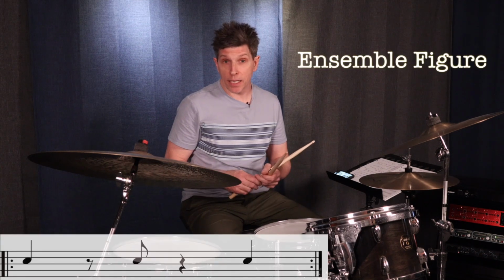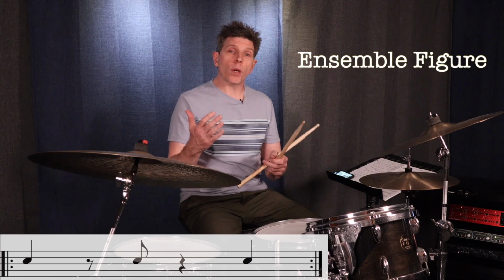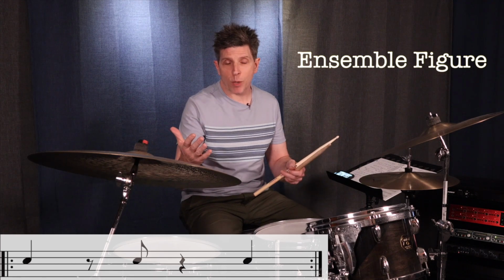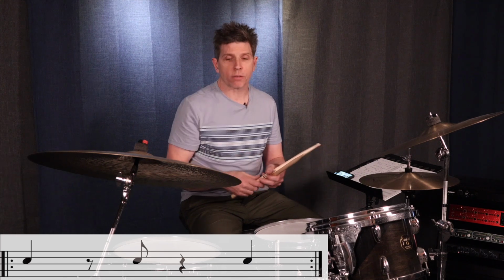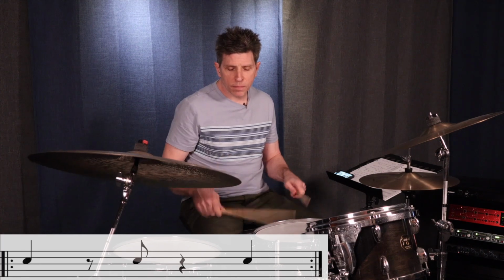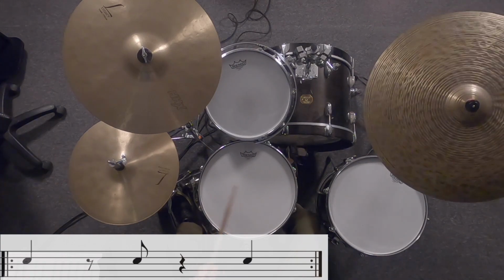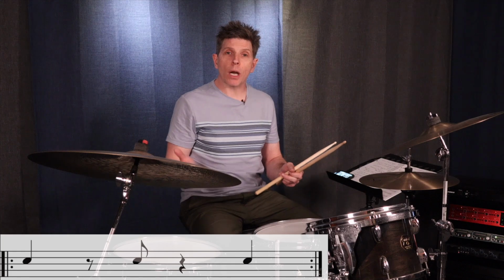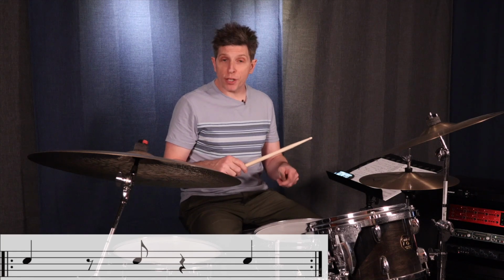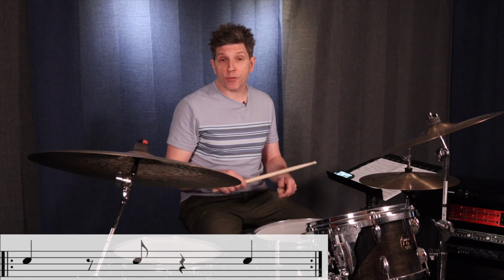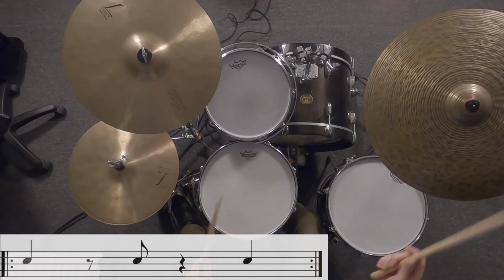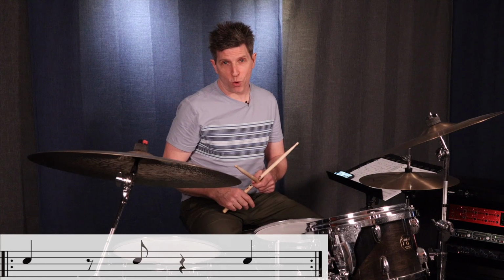Let's play this as an ensemble figure. Now, we already talked about before, I could play it the exact same way that I played that last one, like this. But let's say we don't want all those bass drums going there. So I'm going to use a different sticking for that 1 and the and of 2, and then I'll play a bass drum to set up the snare drum on beat 4.